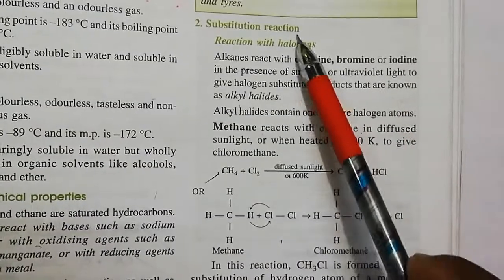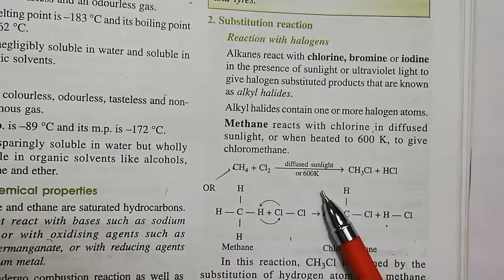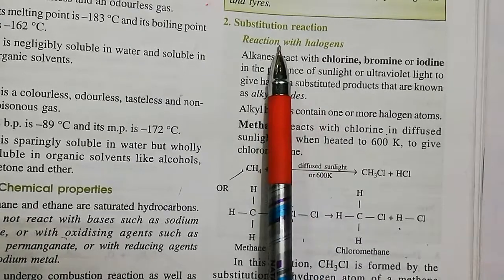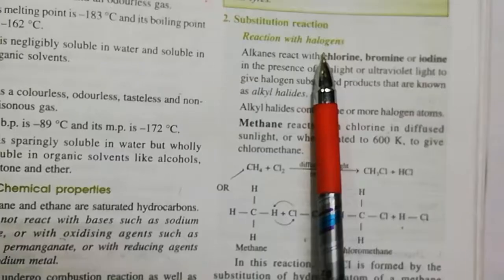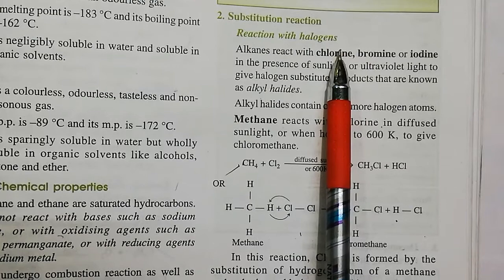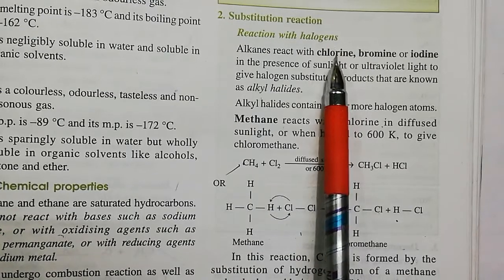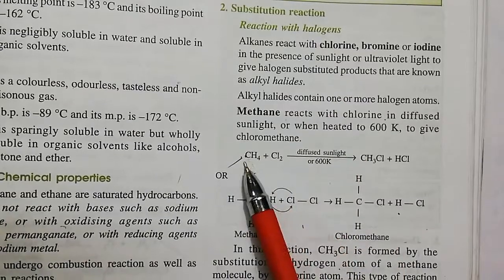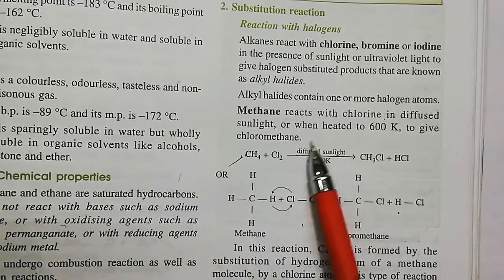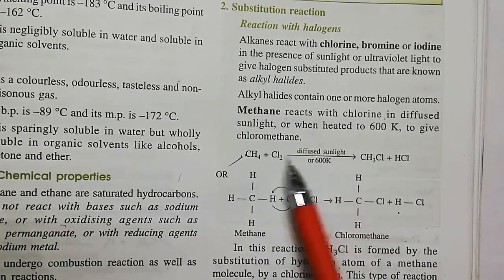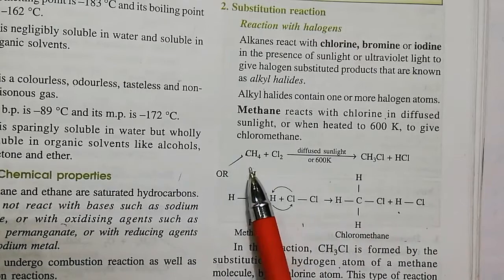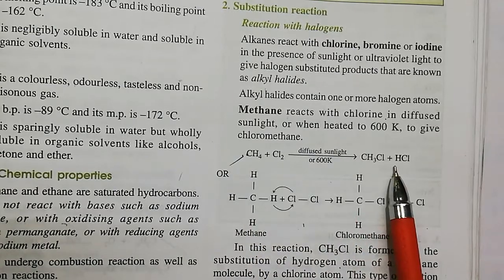Now we'll study substitution reaction. Substitution reaction of methane is very important, and substitution is the characteristic of saturated hydrocarbons, that is alkanes. Alkanes undergo substitution reaction because their valencies are already filled up with single bonds. So if any group is to be introduced, one hydrogen needs to be removed, and that is what occurs here. Methane, whenever allowed to react with chlorine in diffused sunlight, direct sunlight being avoided because that may lead to explosion, gives methyl chloride and HCl. That means one H is substituted by one Cl, and so on.